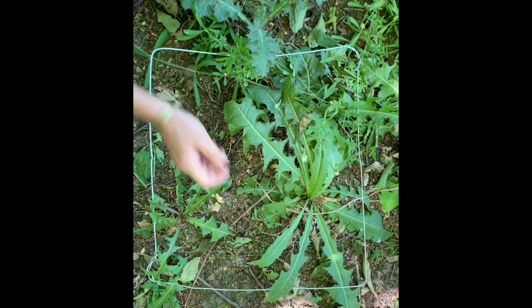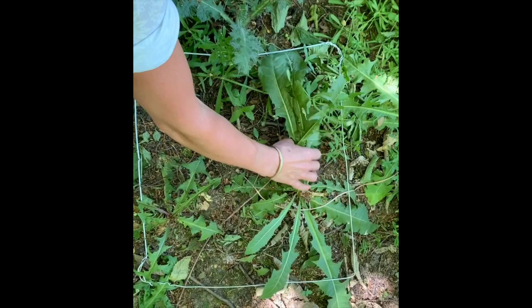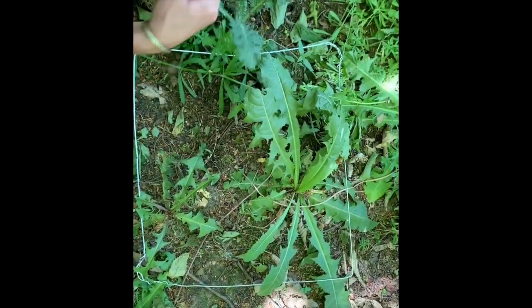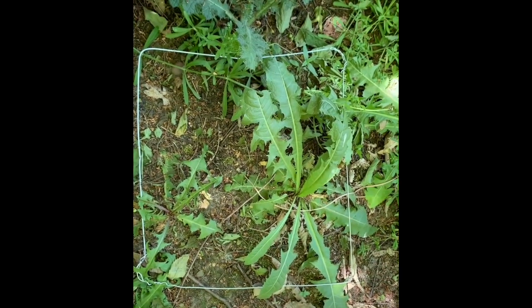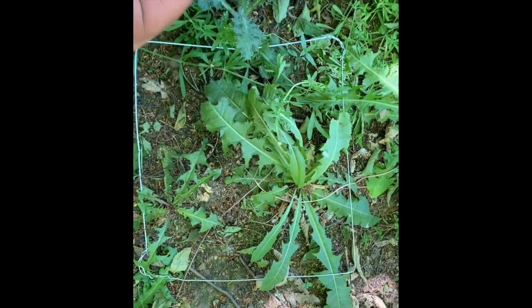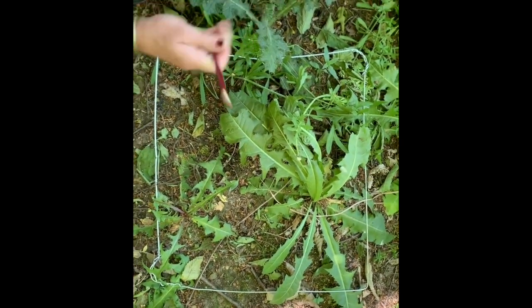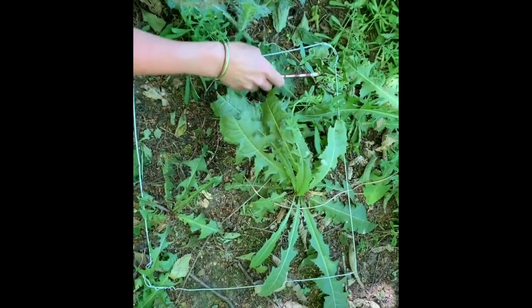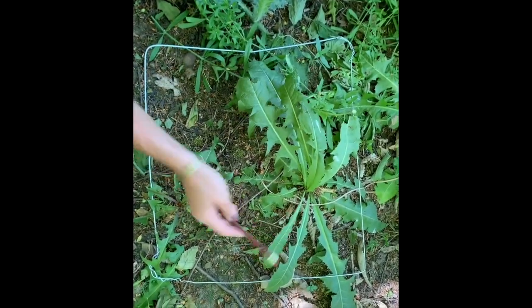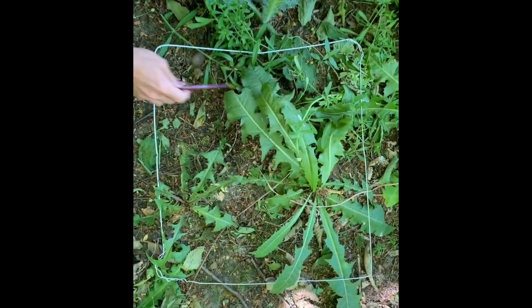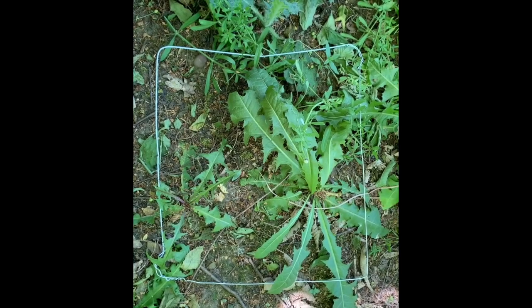Quadrat 5. Big dandelion. That's 1, and a little plant here, 2. Try not to get prickled. Sticky weed, 3. That's the same as that. That's the same as that. Moss, 4. No grass. Okay, 4.